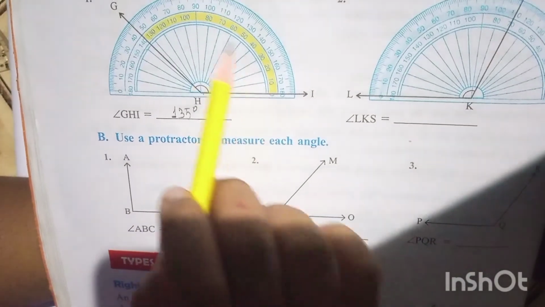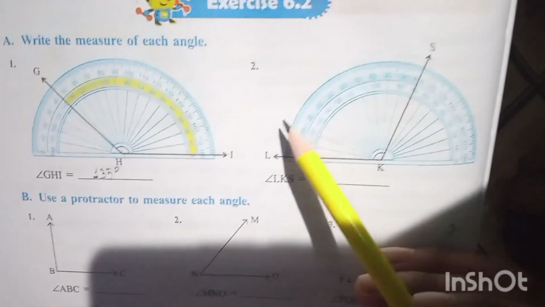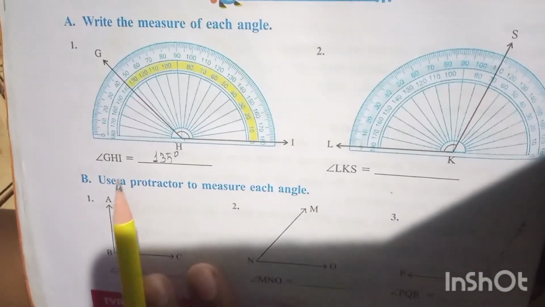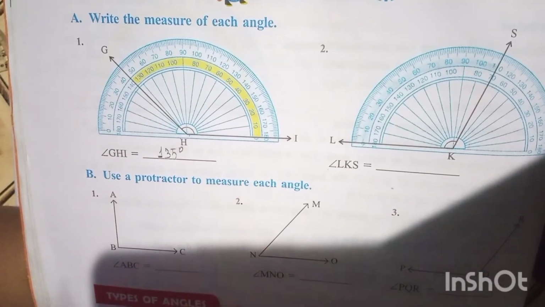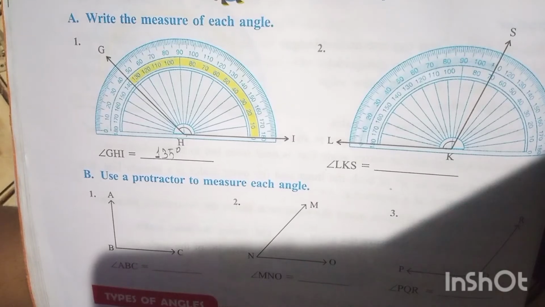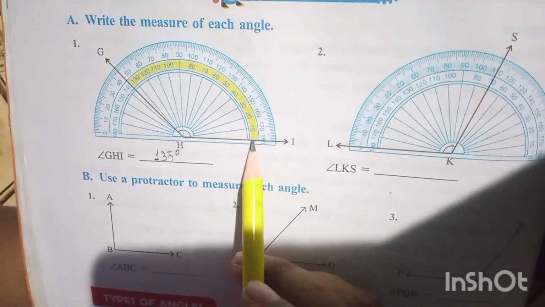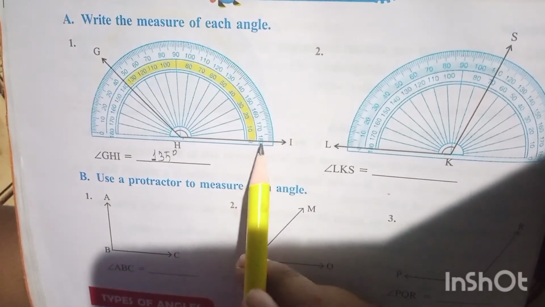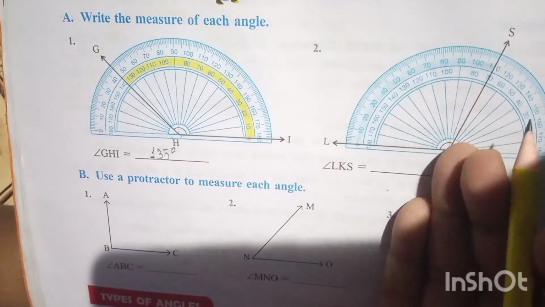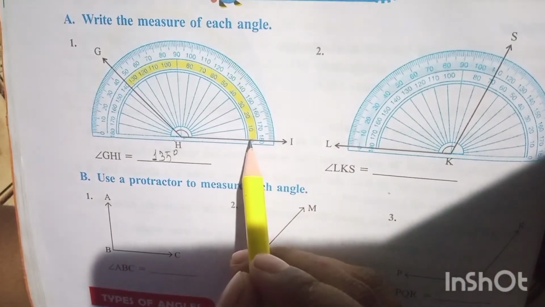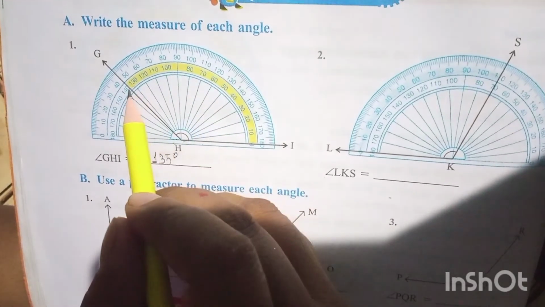So you may be thinking why we have counted this inner one and why we have counted here the outer one. So you have to see where the baseline is. So here the baseline is at 0. We always start our counting from 0, right? So here the baseline is lying on the right side. So we have to start from the 0, and we will move toward this.